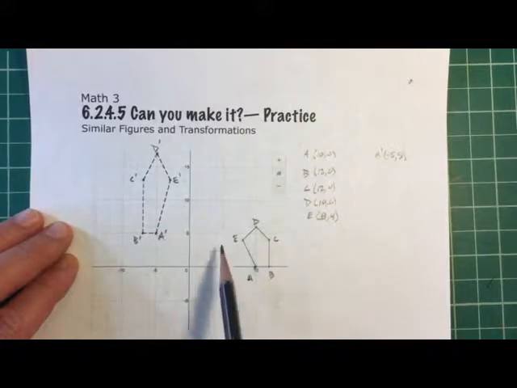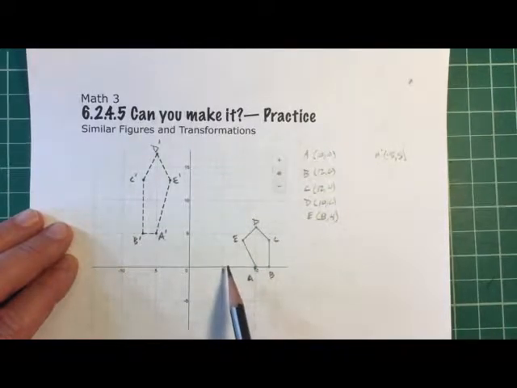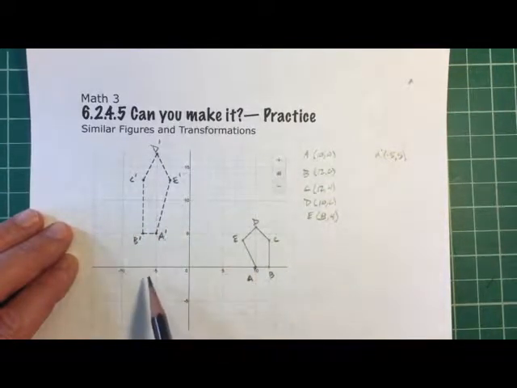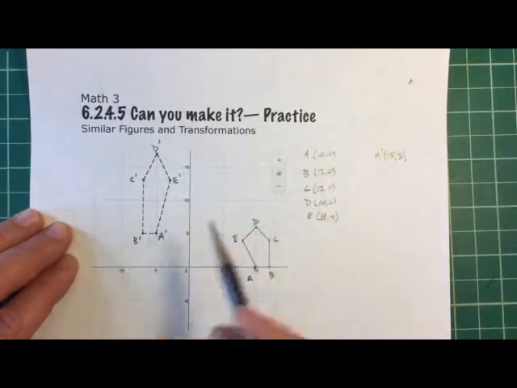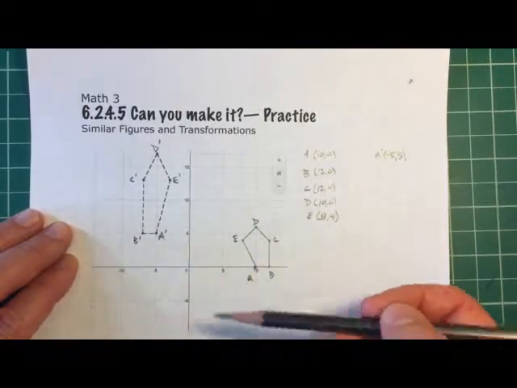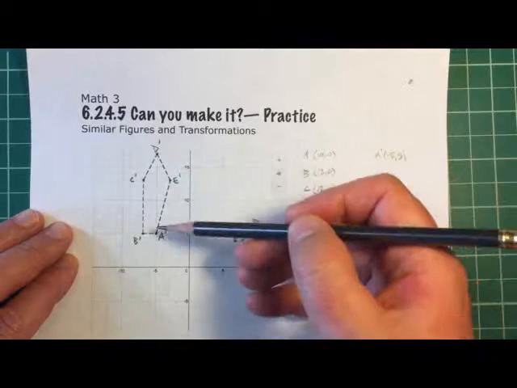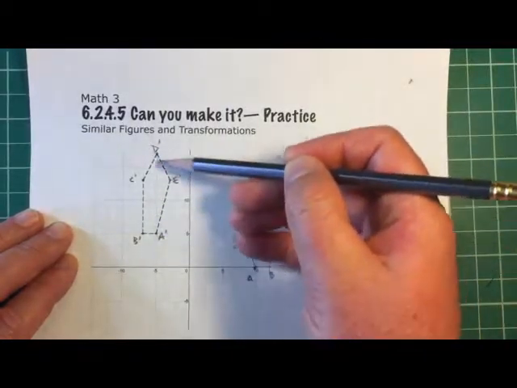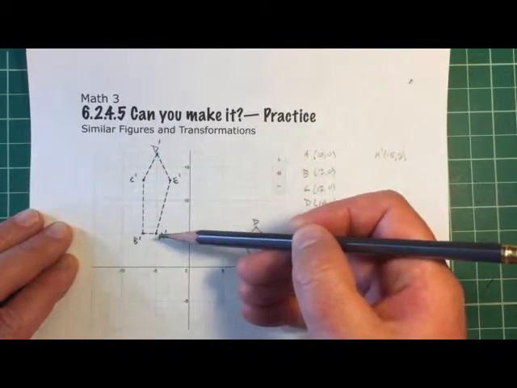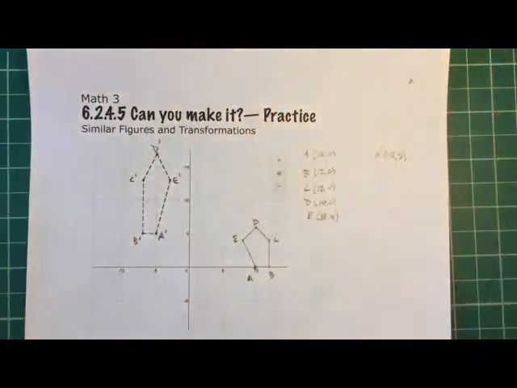Okay, so now looking at the shape, what do I think is going to happen in order to turn it into this one? Well, I see a couple of different things. I see that it's flipped over the y-axis. I see that it's up. And I also see that it's stretched vertically. So it's not dilated. Dilated is going to stretch it in both directions equally. This is stretched just vertically.